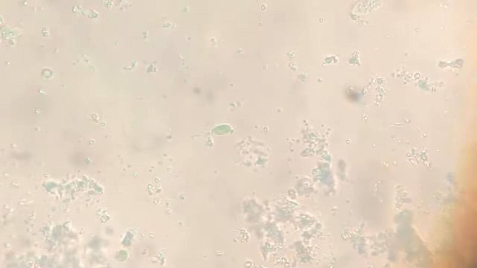It is just below that green algae. This is too much zoomed in. Acha, it will be somewhere here. Here it is. This is that green algae. And here will be the amoeba. Where is it now?